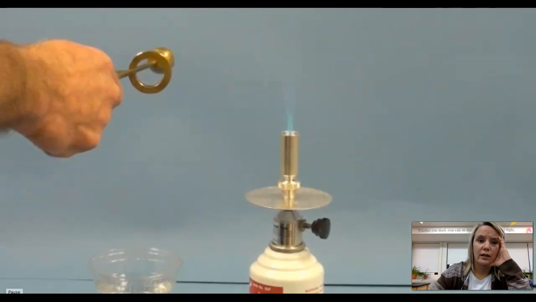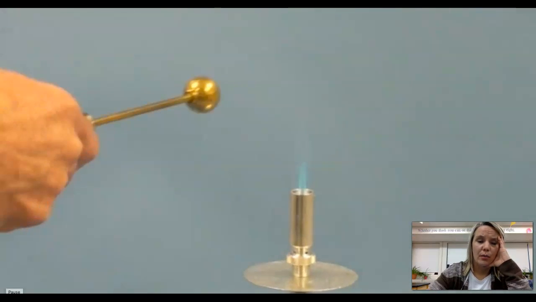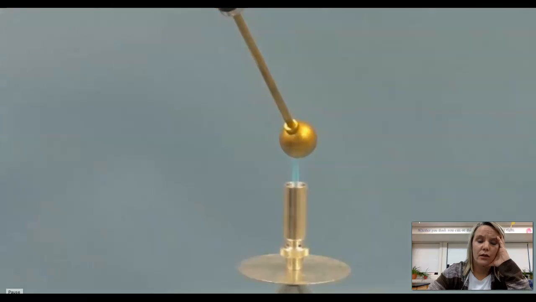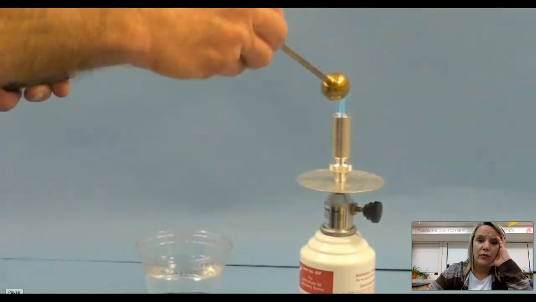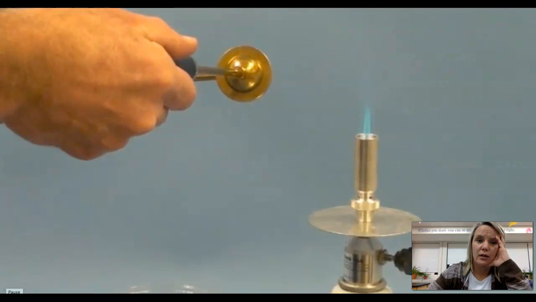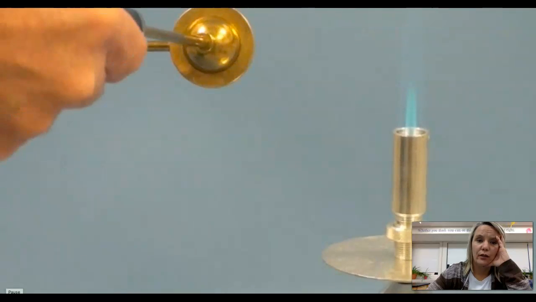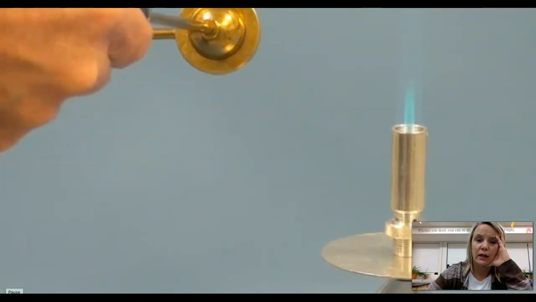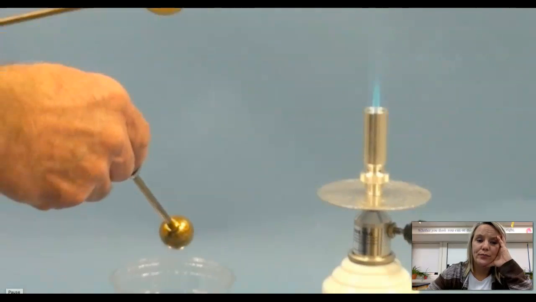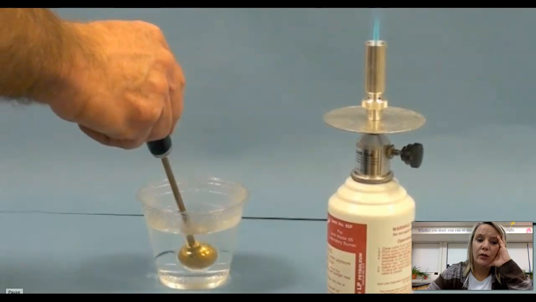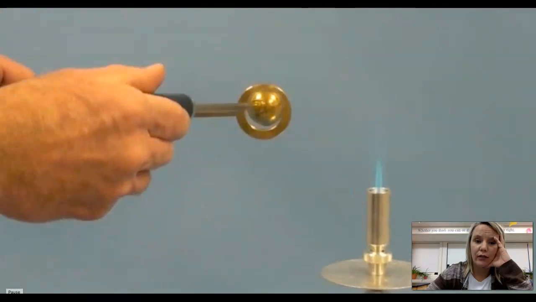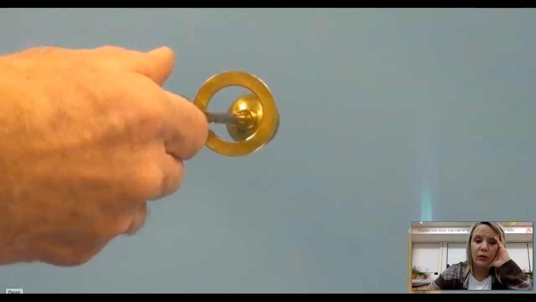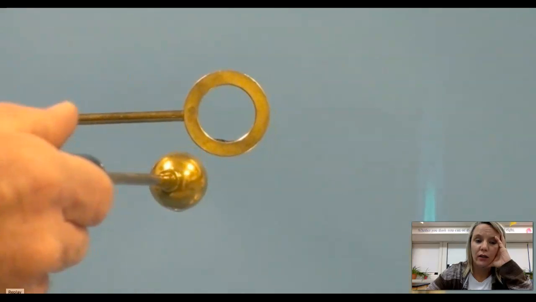What we're seeing here is that the ball fits through the ring, and after the ball is heated up, so we've heated up those particles, it will not fit through. It almost does, but it is expanded just a little bit. Now he's putting the ball into cool water to cool it, and sure enough, those molecules are going to condense back, huddle back together, and take up less space.